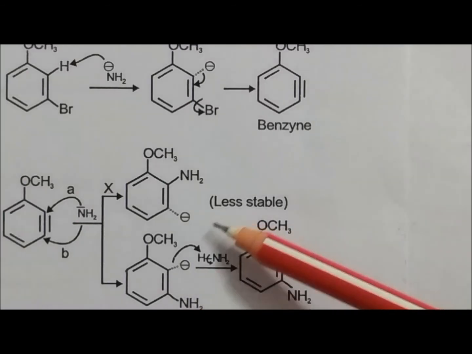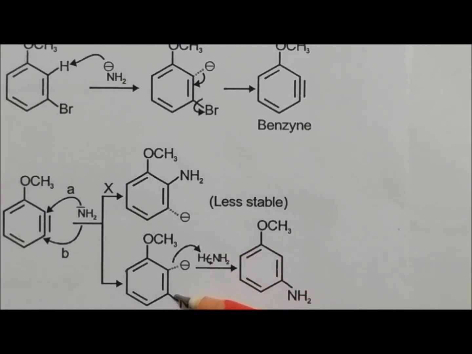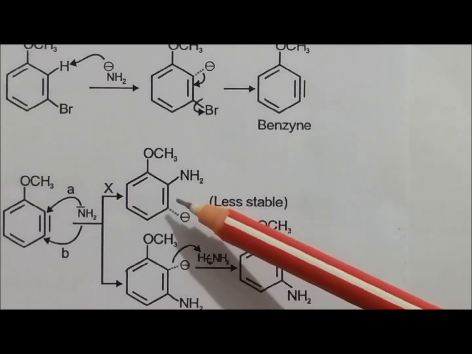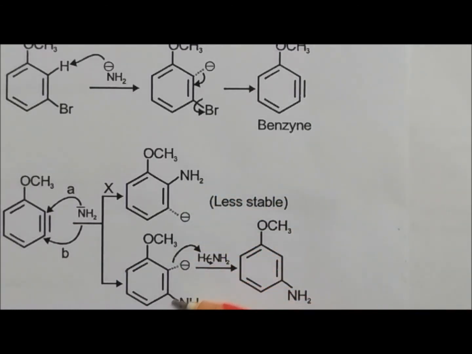Okay, so the incoming nucleophile, this amide, will attack the meta position. Definitely this is not the cine substitution. Cine means if it is attacking over here, it is cine substitution, so this is unstable, and this is the meta position, so this is not cine substitution, this is only a substitution reaction. So this is less stable, this is the most stable. So we have to find only this answer as correct. So let us see which are the options.